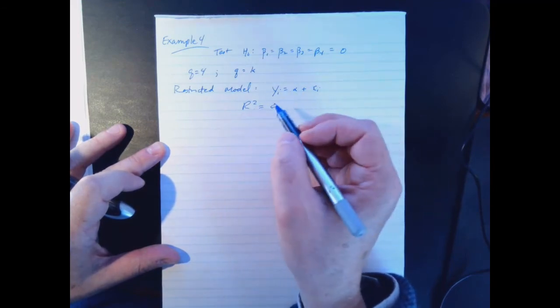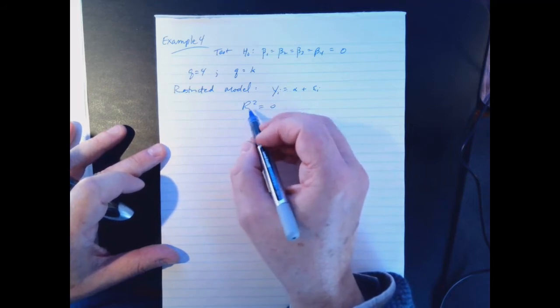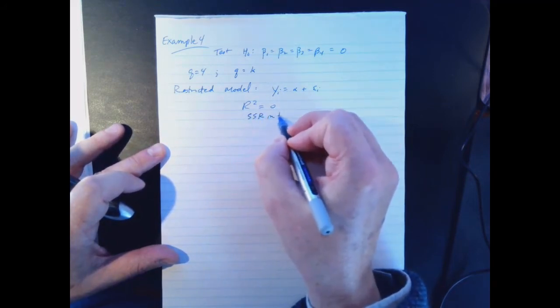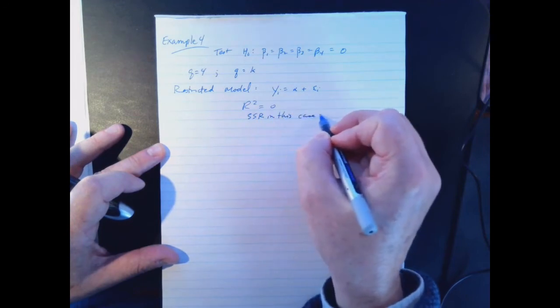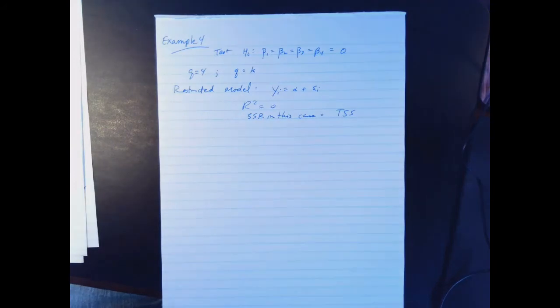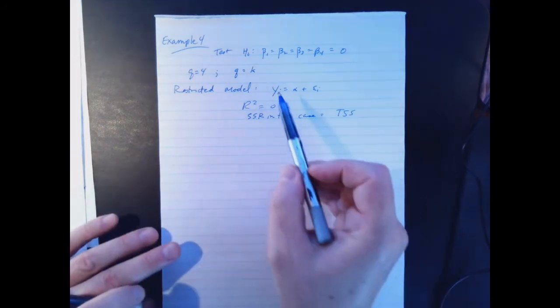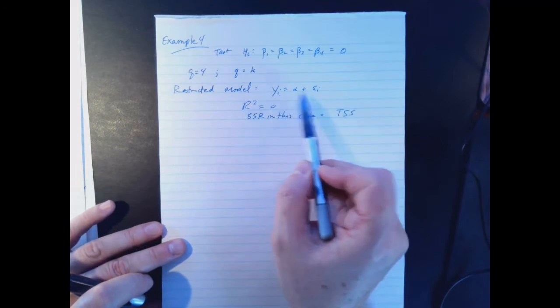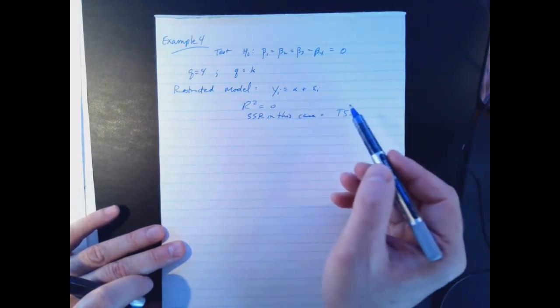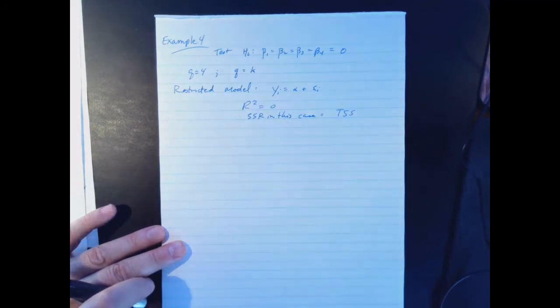And the reason the r squared equals 0 is that the sum of the squared residuals in this case equals the total sum of squares. So we saw that weeks back, that if you regress the dependent variable on a constant with no explanatory variables, you get an r squared of 0 because the sum of the squared residuals equals the total sum of squares.